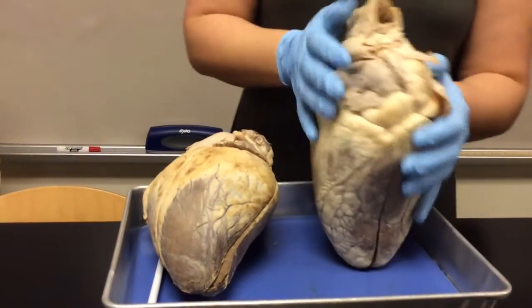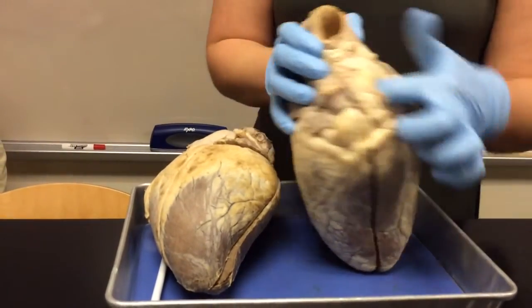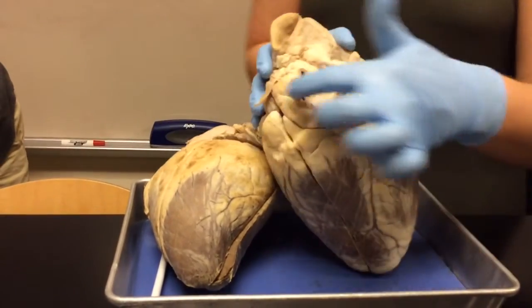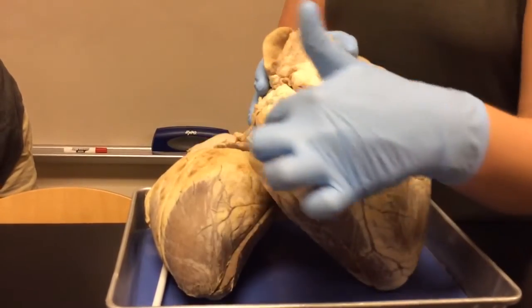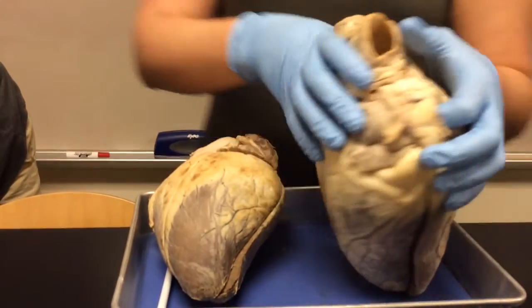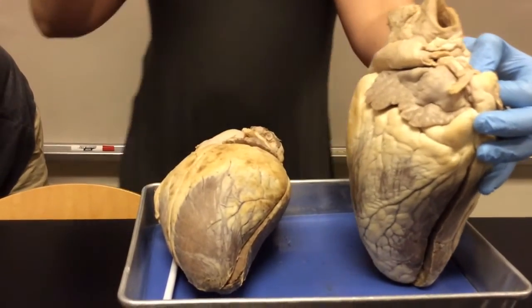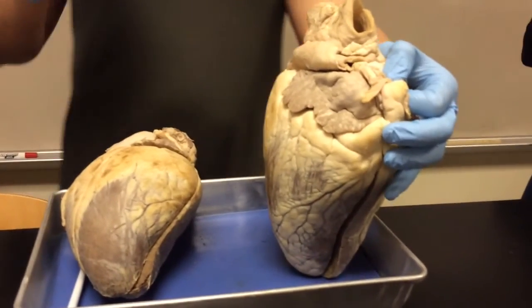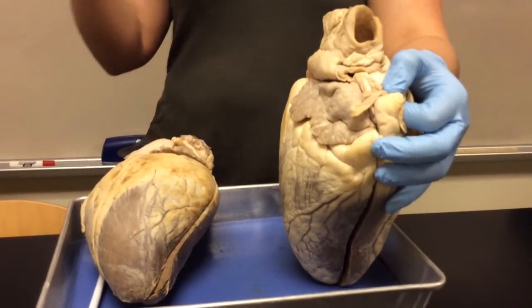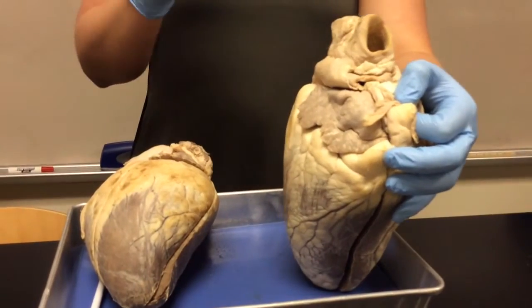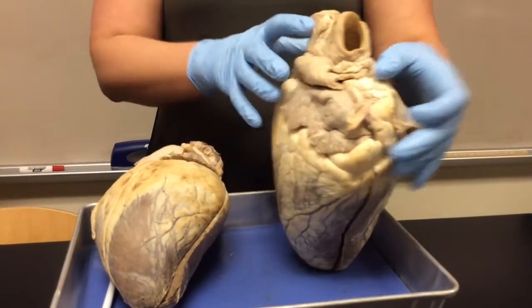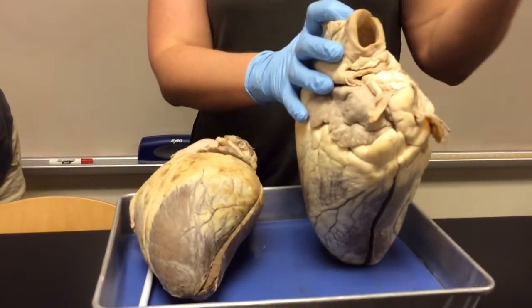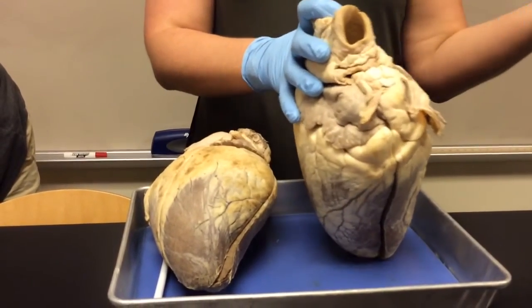If we look at the left side near the base of the heart, you'll see these vessels right here. These are called pulmonary veins. This is where I talk about what is a good definition of an artery versus a vein. Arteries carry blood away from the heart, arteries away. Veins carry blood to the heart. Lots of students will say arteries carry oxygenated blood and veins carry deoxygenated blood, but that's not always the case.